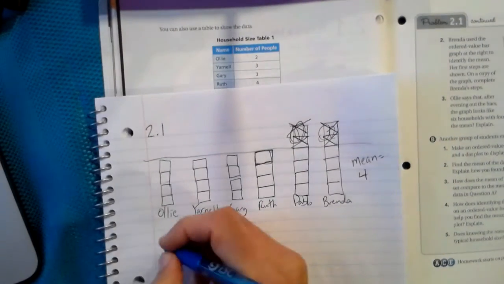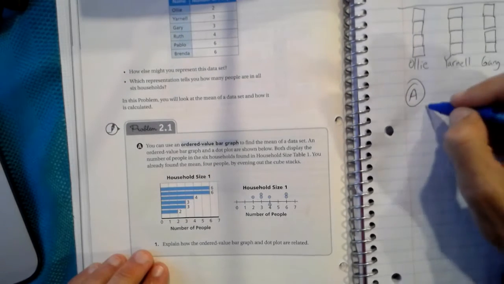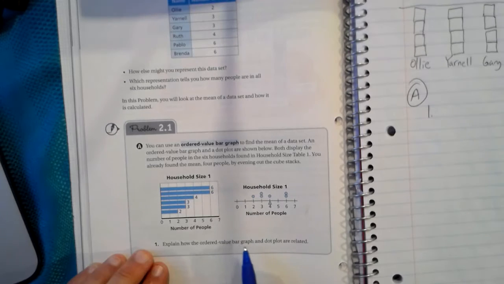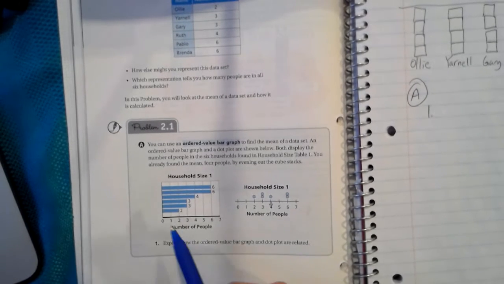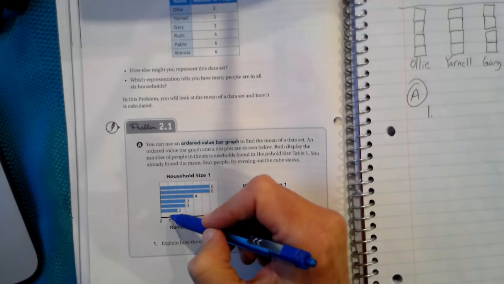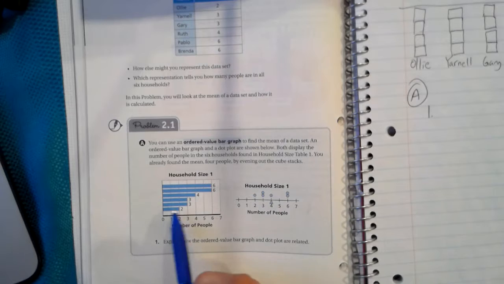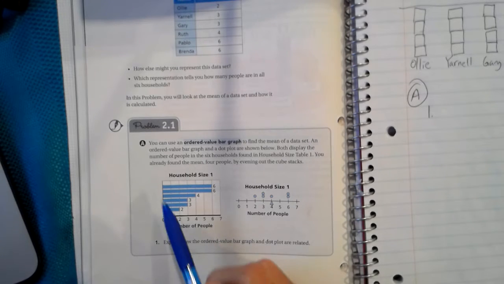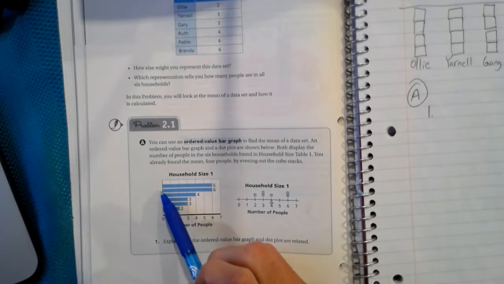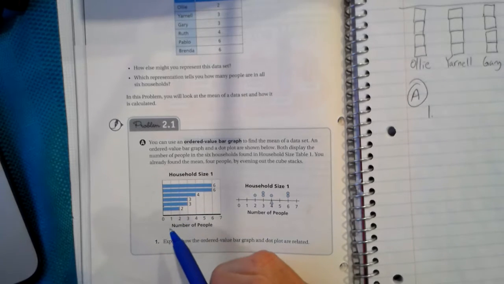So let's go back and take a look at part A. It says, number 1, explain how the ordered value bar graph and dot plot are related. First of all, you'll notice this bar graph is a lot different than most bar graphs that we make. Don't you agree? Most bar graphs have bars that are going up and down or vertical, not sideways or horizontal. So why is this ordered value bar graph going left to right? Well, the reason is because we only have one variable. It's number of people. If we had another variable with values over here, then we'd make our traditional bar graph. But it's only one thing we're looking at.